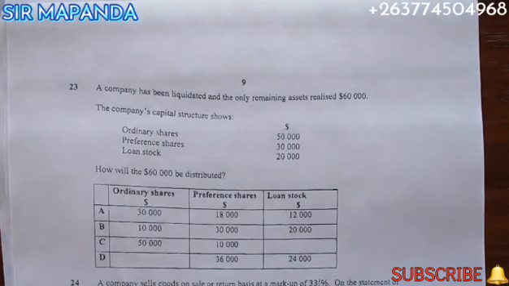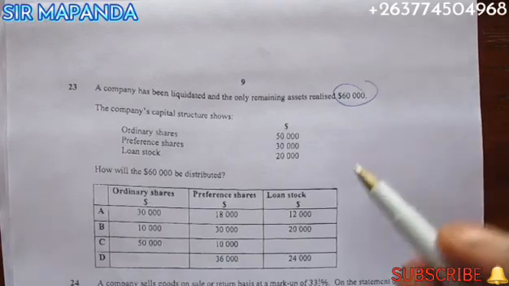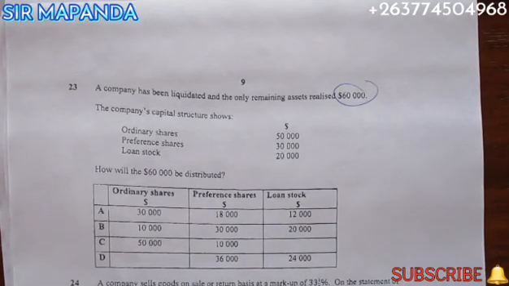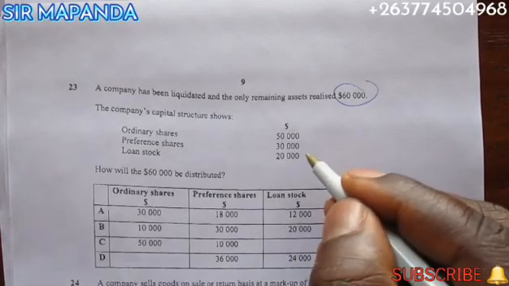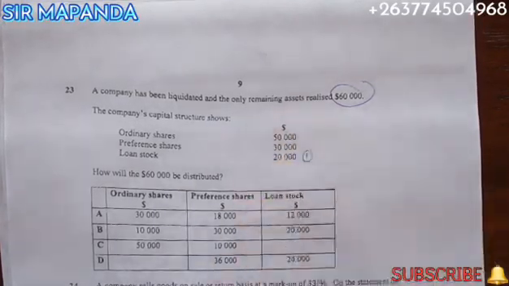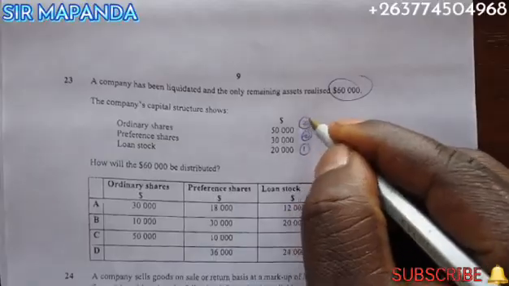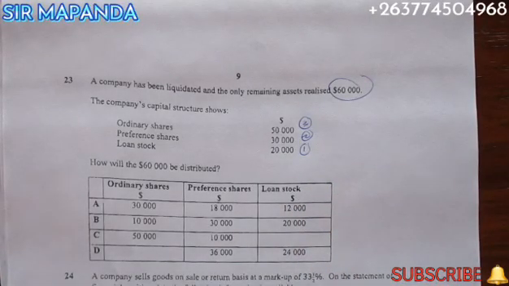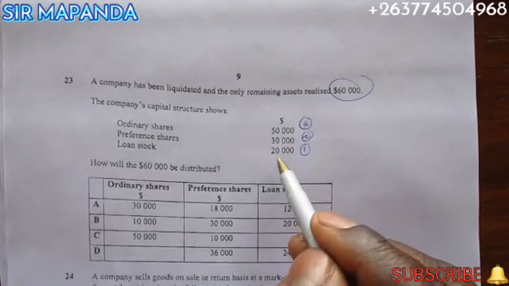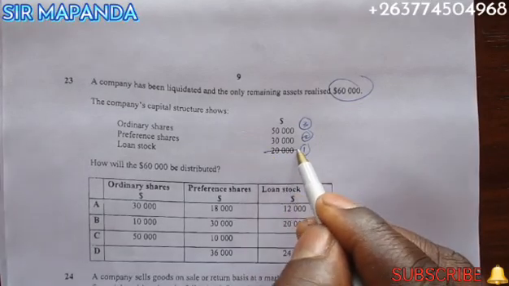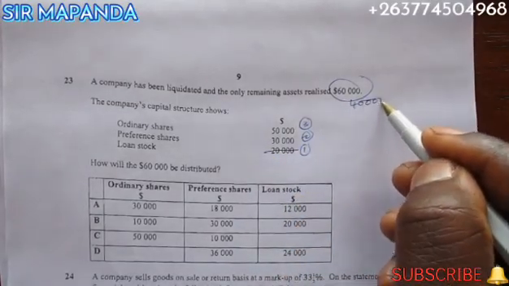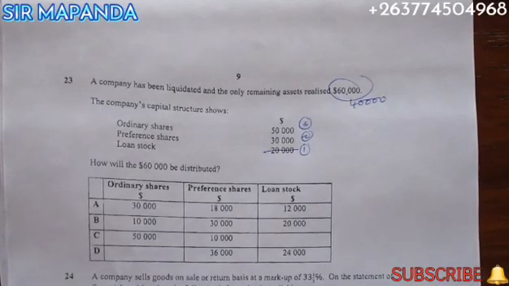It reads, a company has been liquidated and the only remaining assets realized 60,000. According to the distribution of the 60,000, we give first preference to the loan stockholders. After loan stockholders are fully paid, we consider preference shares, and lastly, ordinary shares. They take the highest risk since they are owners of the company. So this 20,000 is going to be paid in full, and you'll be left with the 40,000 from this 60. I hope you are following.